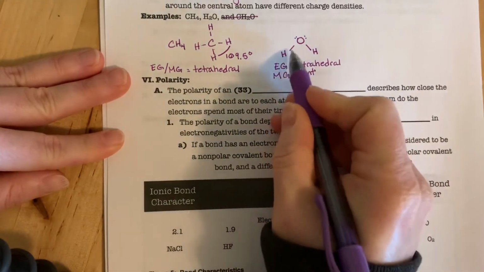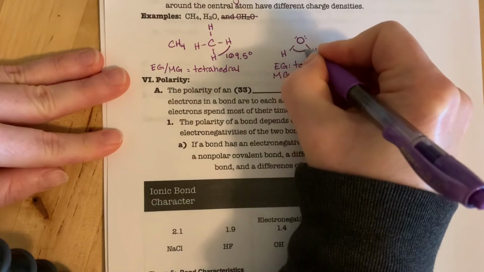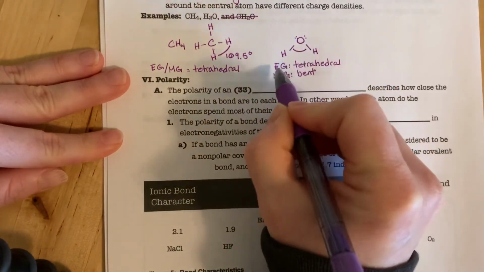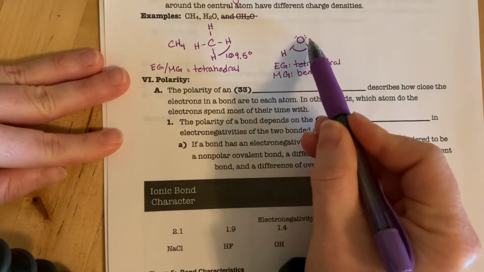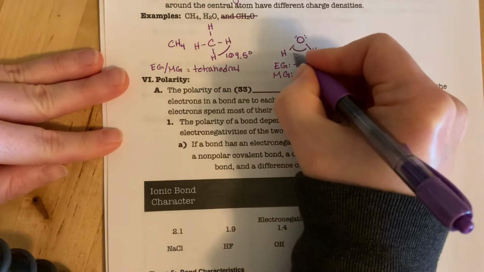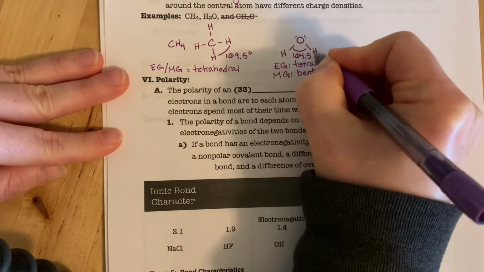That's how it looks if I only look at the bonds. And so this angle, because these lone pairs are more charge dense than these bonds, those push the bonds away and thus closer together. So this is going to be a smaller angle of 104.5 degrees.